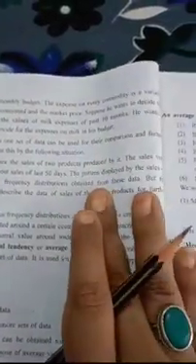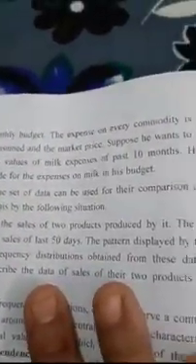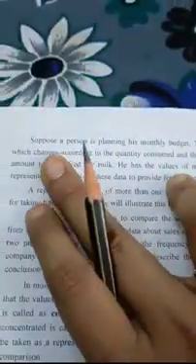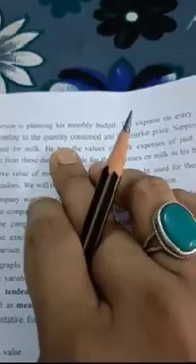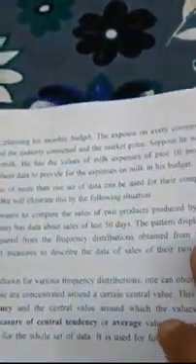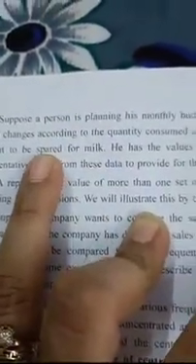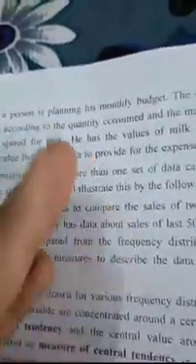The expense on every commodity is variable, which changes according to the quantity consumed and the market price. Every commodity has an expense which changes according to the quantity we purchase, and every time the market price is also going to change. Suppose he wants to decide the amount to be spared for milk, meaning he wants to set aside the amount for milk. He has the value of milk expenses of the past 10 months.